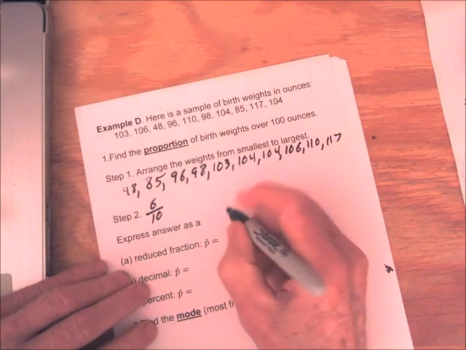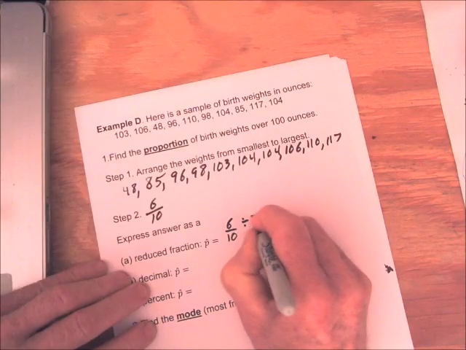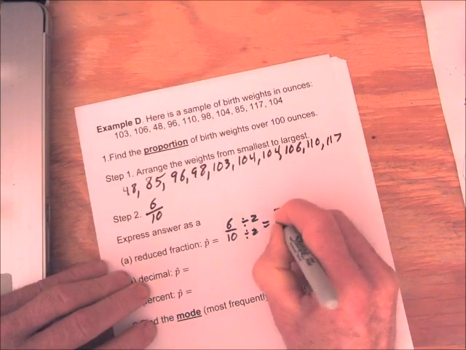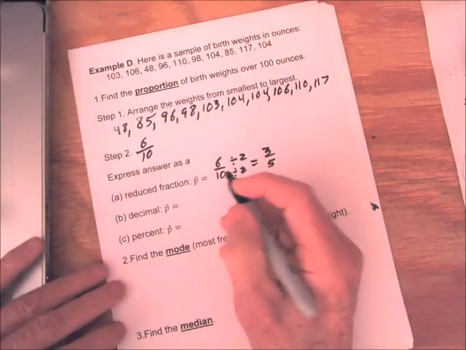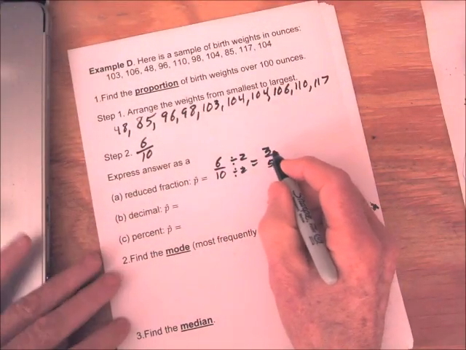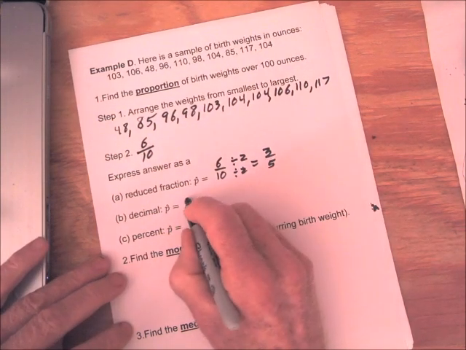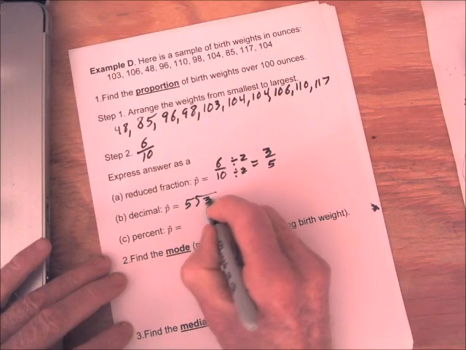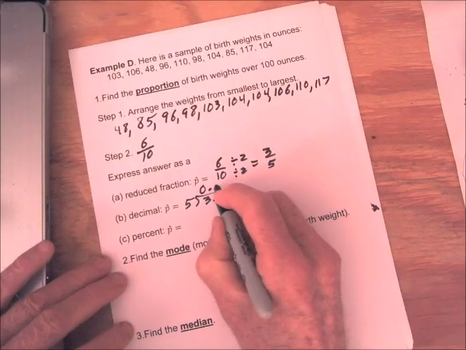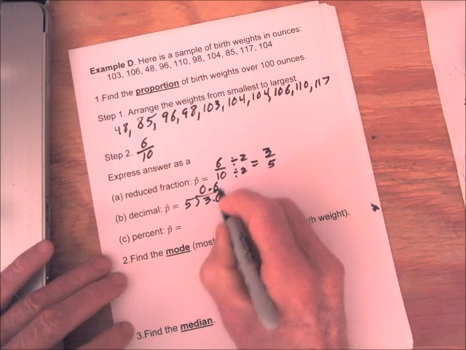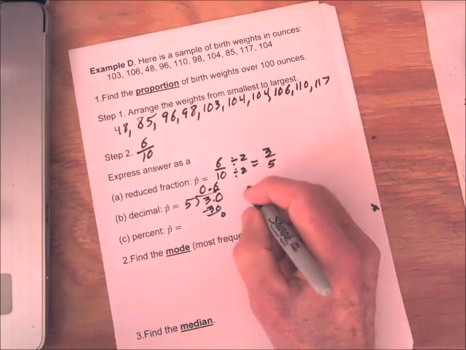And if we reduce that, 6/10 reduces, dividing top and bottom by 2, to 3/5. And as a decimal, again, we can think of a fraction bar as like a division bar. This fraction 3/5, you can regard it as 3 divided by 5, or 5 divided into 3. 5 into 3 goes 0. Add a decimal point and a 0. 5 into 30 goes 6 times. 6 times 5 is 30. Remainder is 0. So as a decimal, it's 0.6.